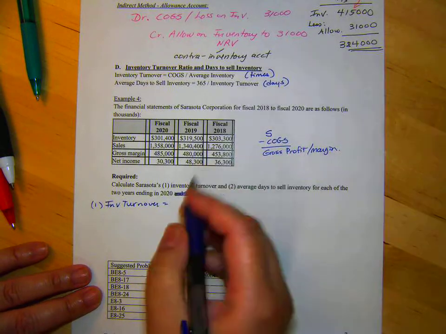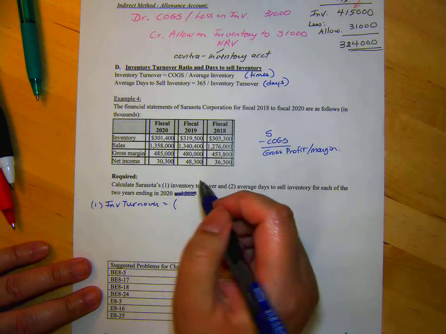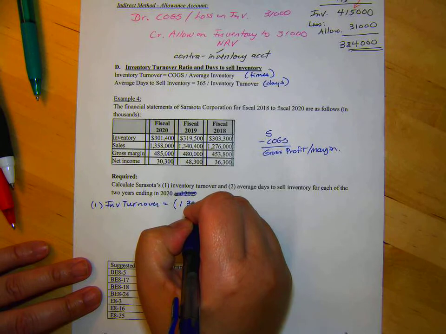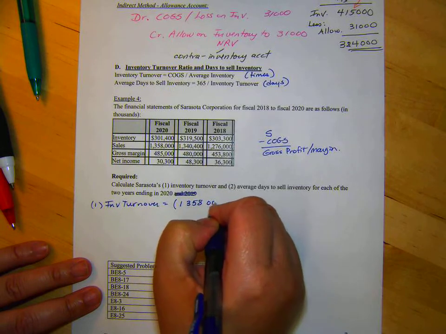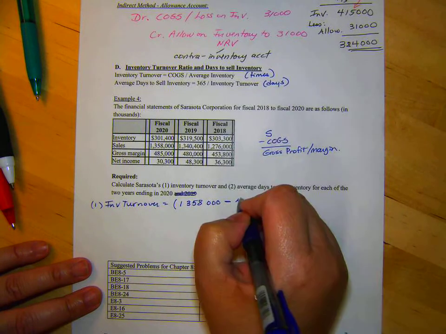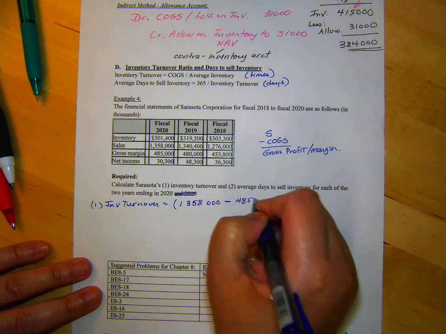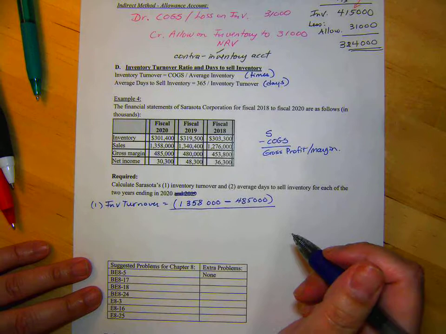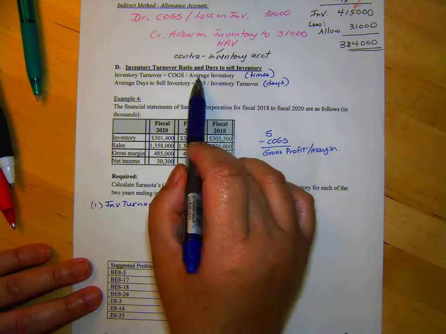Right? So we have to take sales, 1.358 million minus the 485, and divide it by the average inventory.